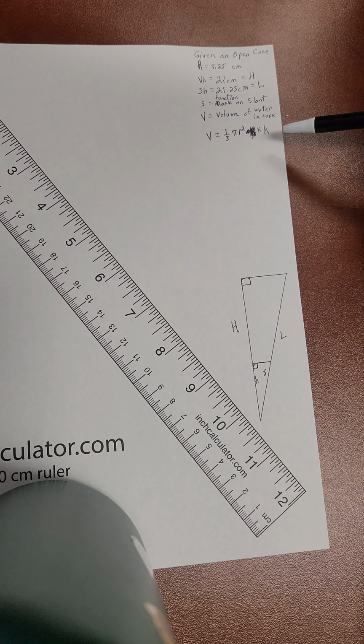So same, we know this is similar triangles, right? So I'm going to set up a ratio of R to H, because I'm going to need the radius in the volume formula, but I need the radius at different intervals. I don't need my top radius, though that's what I will use.